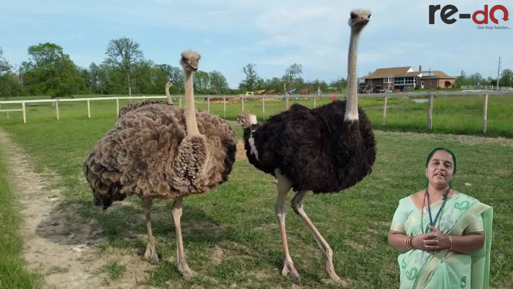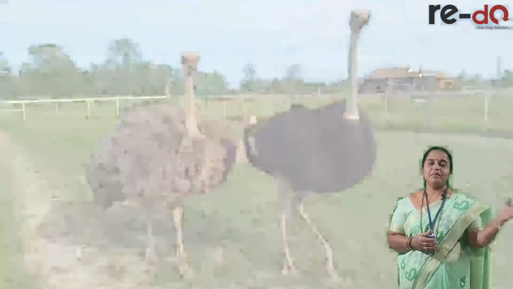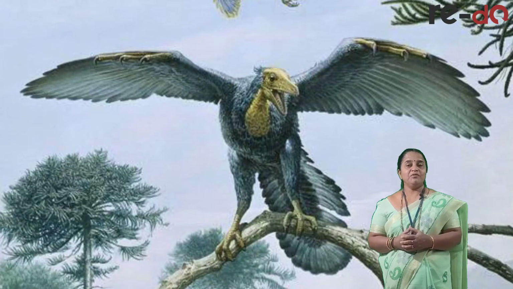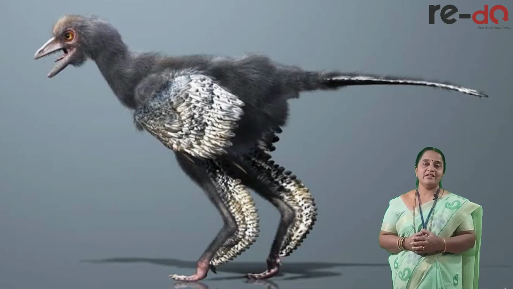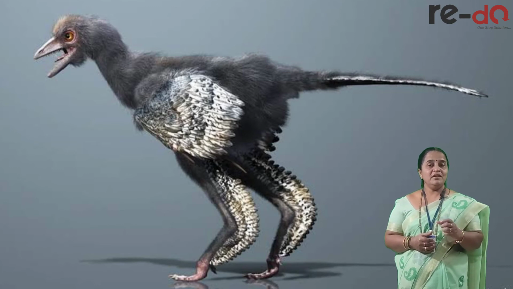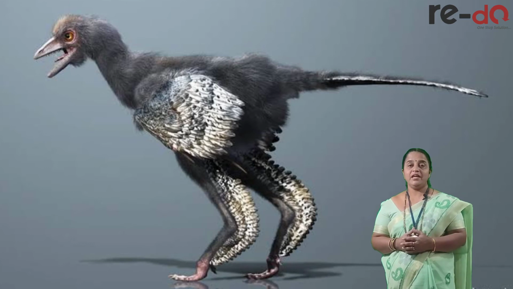There is one connecting link between reptilia and birds. The name of the animal, which is extinct now, is Archaeopteryx. This animal has the features of reptilia and the features of Aves.